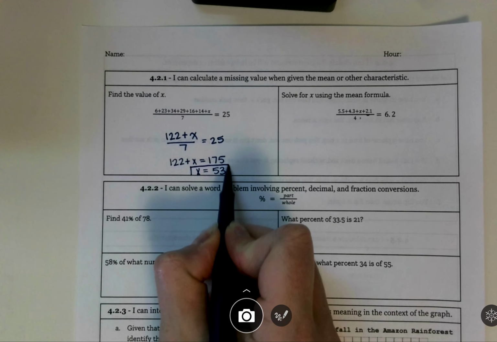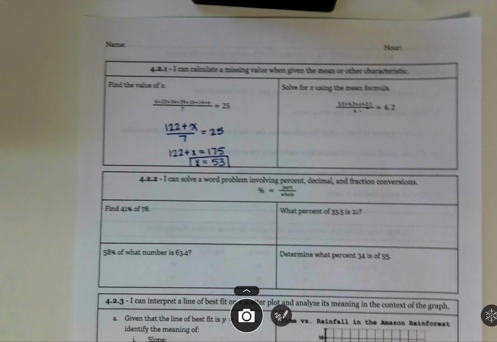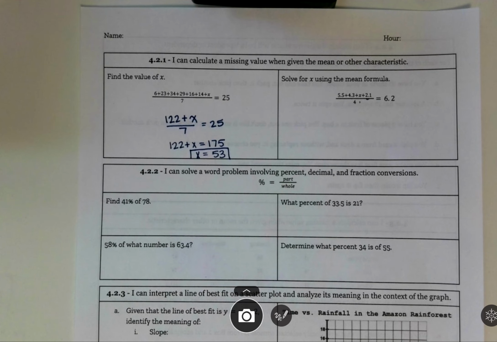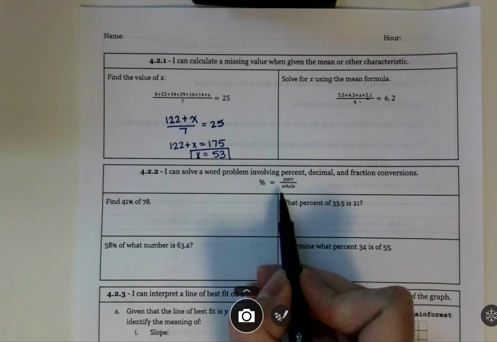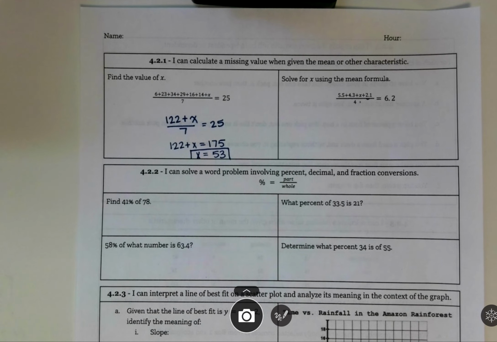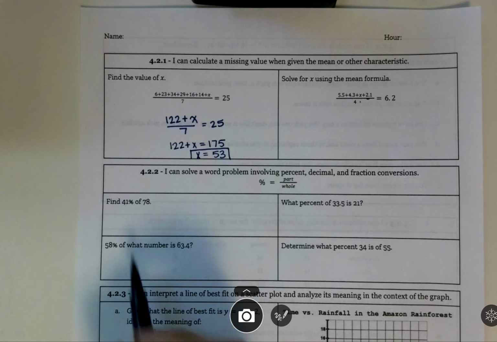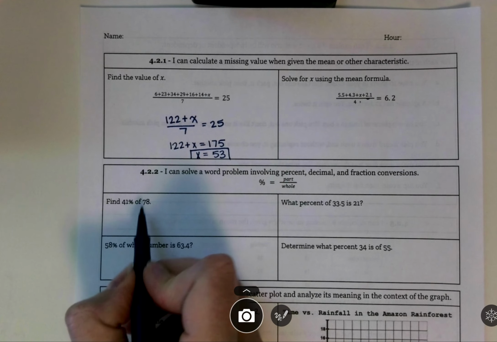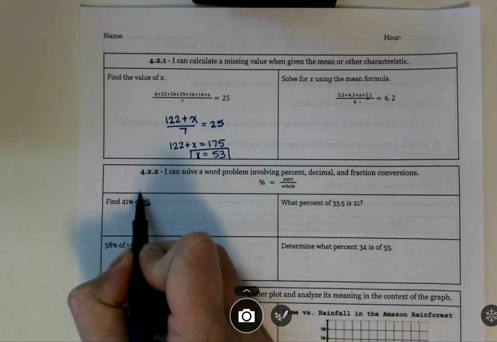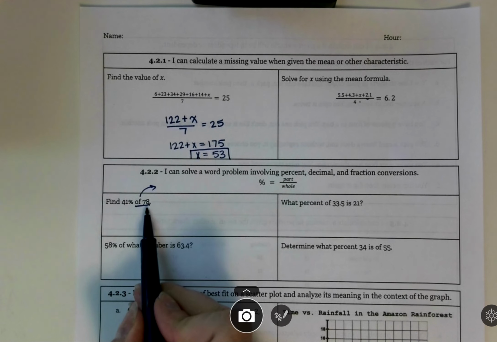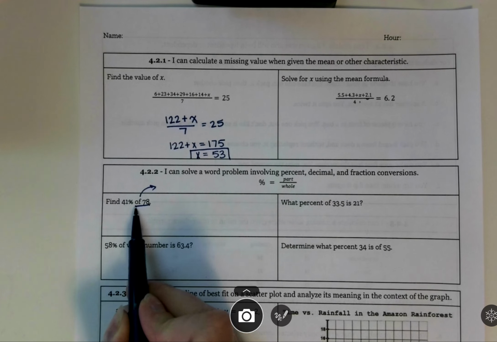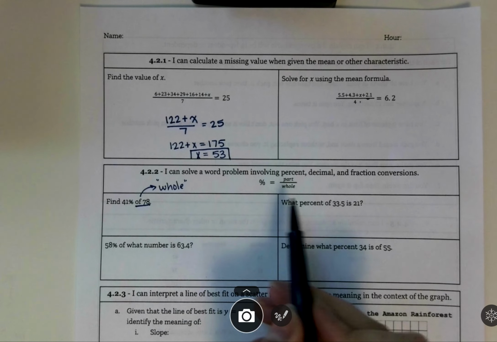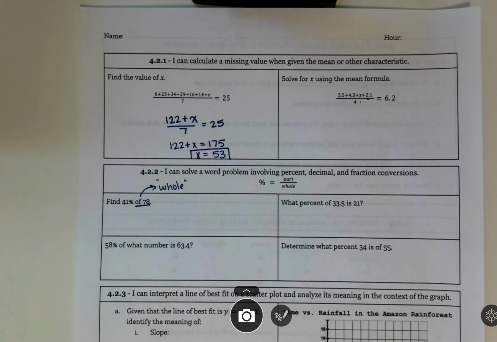And then we'll save the one on the right for you. Our second learning target, we're looking at word problems involving percentages, decimals, fractions, and we have this formula that we're going to use. I'm going to do the top row this time. So it says find 41% of 78. Whenever it says of something, that's my clue that the number that follows the word of is considered like my whole number. And so that would go in the denominator of my fraction.